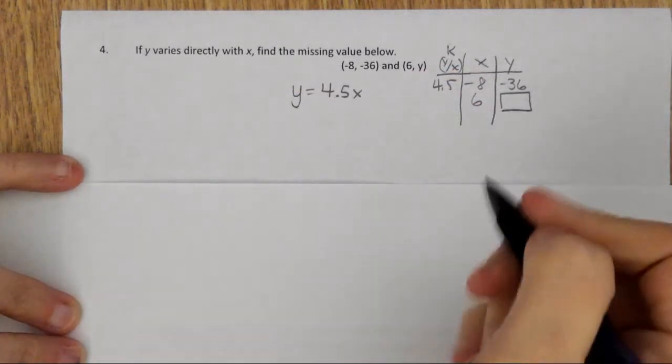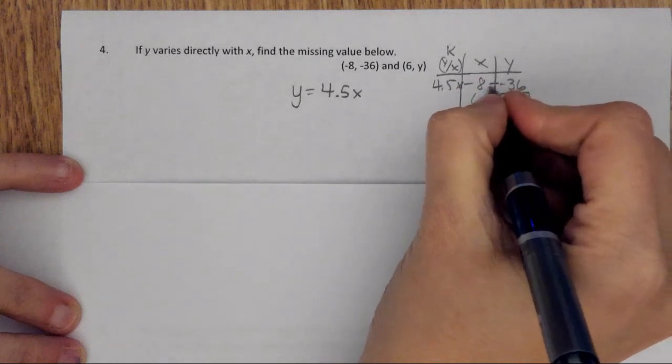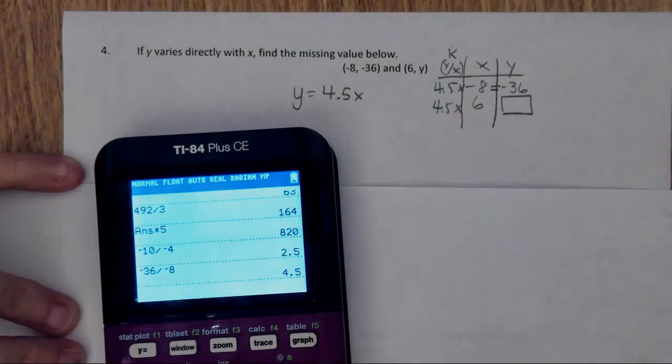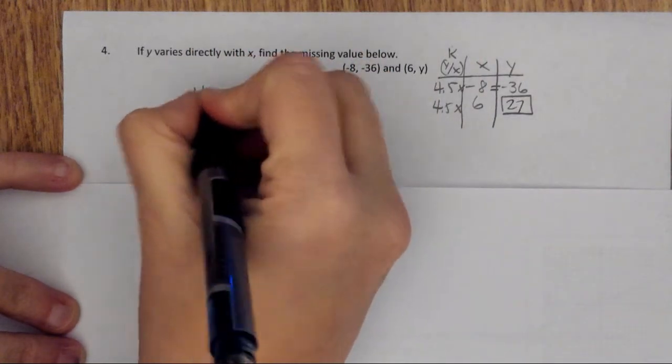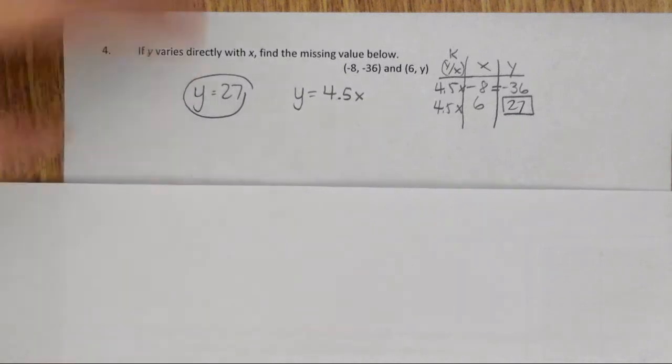Okay? But since they're asking me to find a missing value, I know 4.5 times negative 8 is negative 36. So 4.5 times 6 is 27. So my missing value is 27 in the question they were asking me to do.